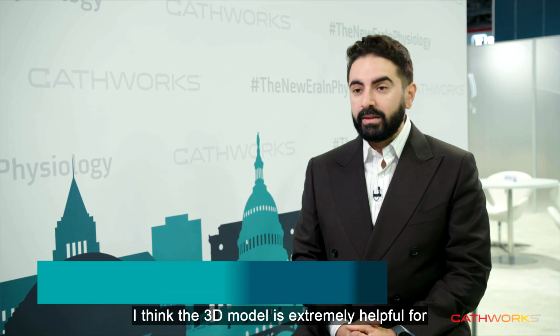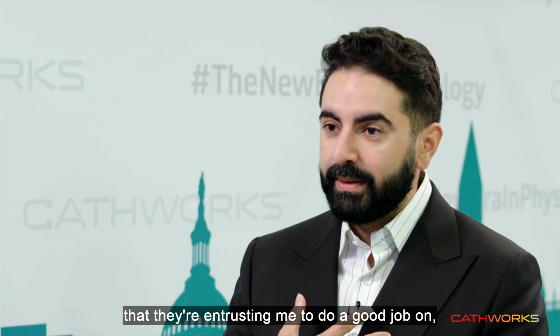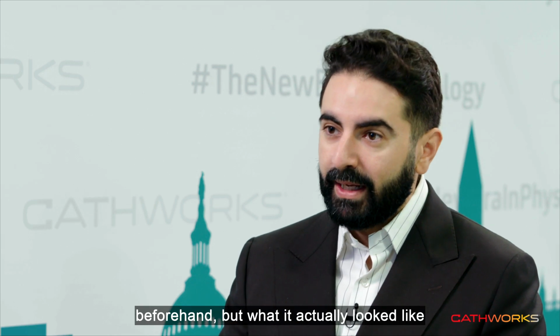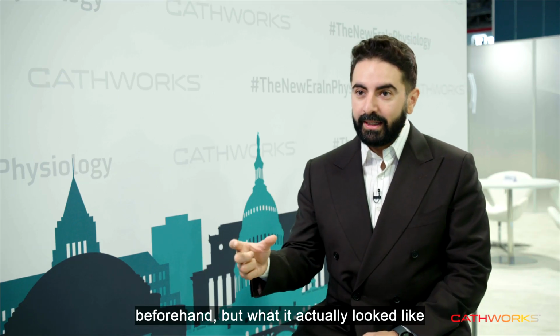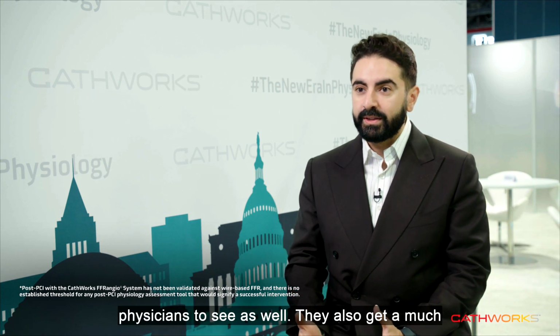I think the 3D model is extremely helpful for patient education and for referring physicians, right? So if a referring physician is sending me a patient that they're entrusting me to do a good job on, I get to show them not only what it looked like beforehand, but what it actually looked like afterwards. And the differences in physiology pre and post has been amazing for the referring physicians to see as well.